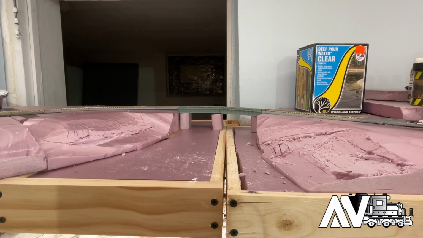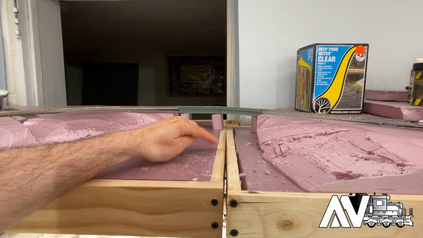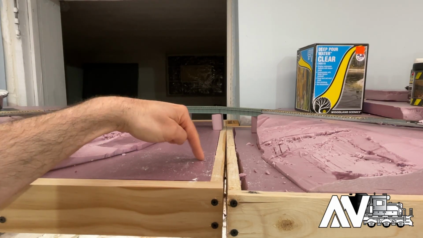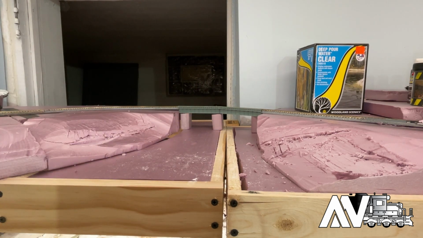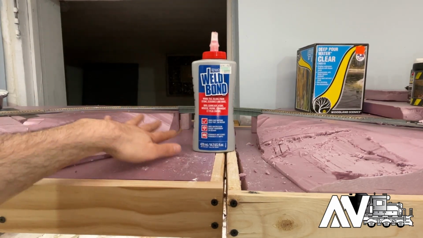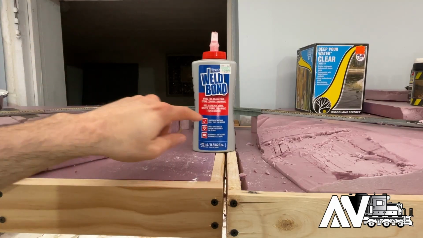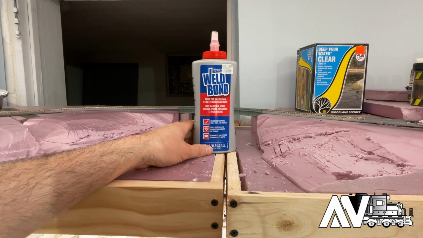For adhesives, I like to use a couple of different adhesives. Liquid nails for projects. A little dyslexia there. Liquid nails for projects. Foam safe is very strong, will bond your foam to your wood, no problem. For working with it outside of just regular stacking foam, I have tried this weld bond stuff. I picked it up at, I believe it was Hobby Lobby.